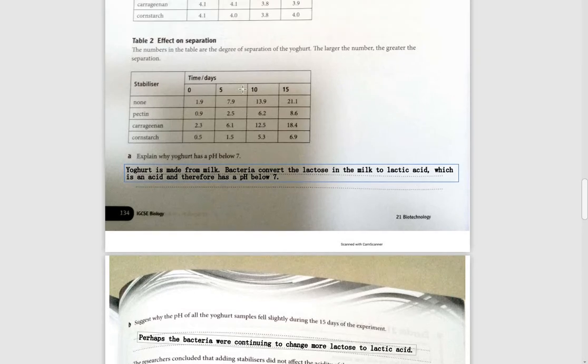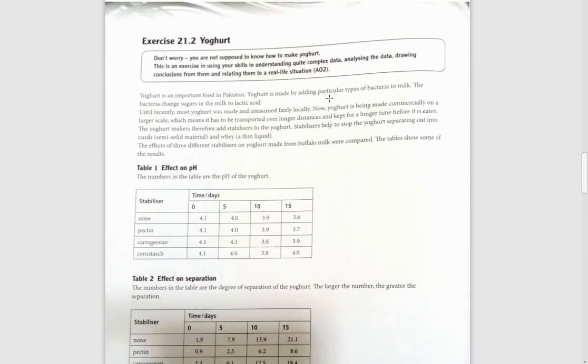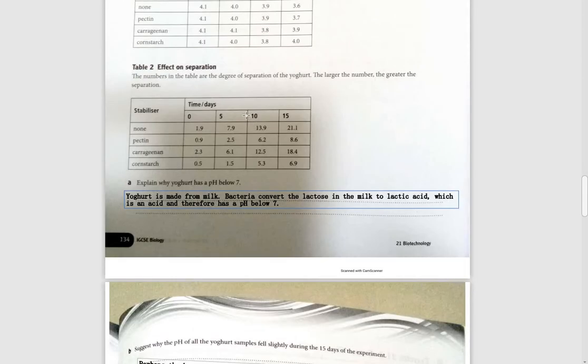So you have to basically correlate this idea with the text they've given you above, and they actually gave you a hint: it's made by adding bacteria to the milk, and the bacteria change sugars in milk to lactic acid. So it's more like a free mark question that you could think about properly. Why does the yogurt have a pH below 7? Once the lactose in the milk is broken down to lactic acid, it will definitely have a pH below 7.